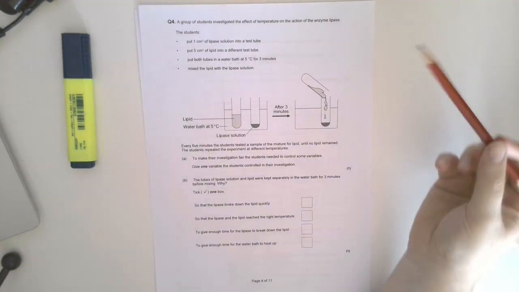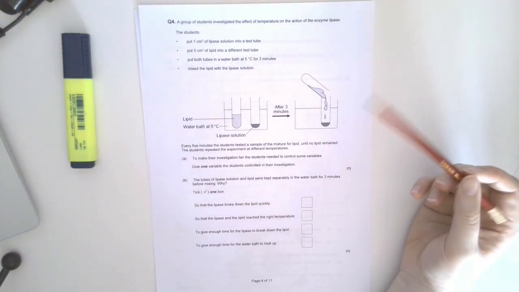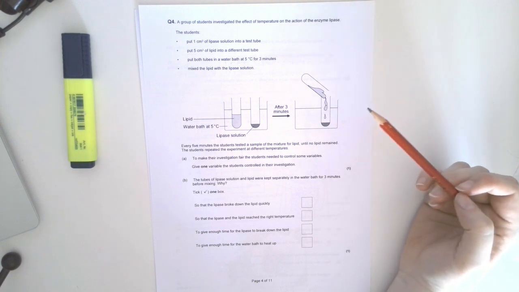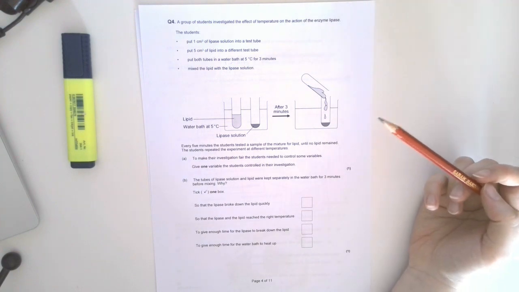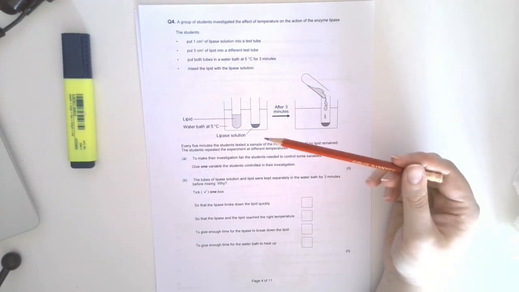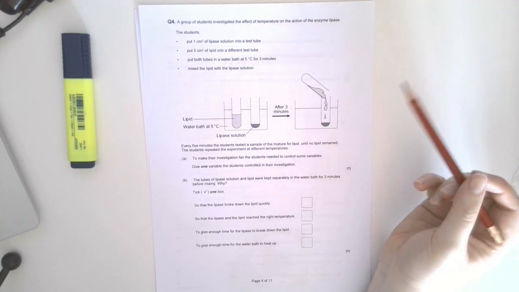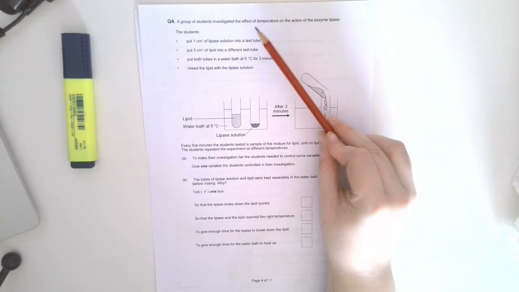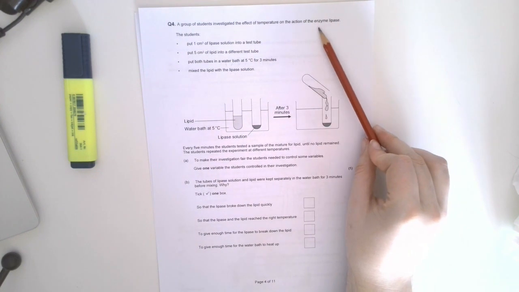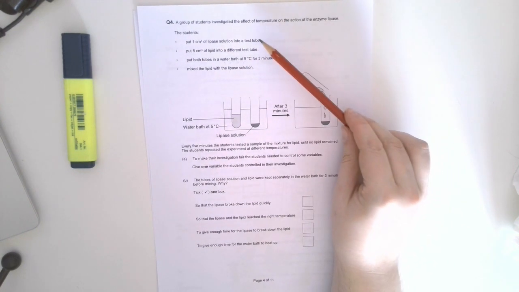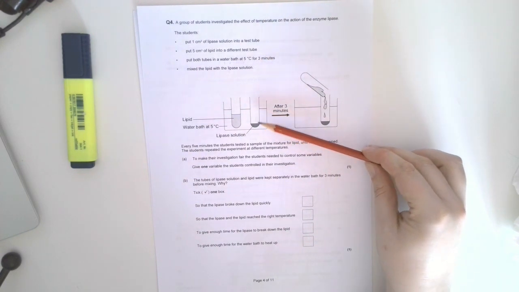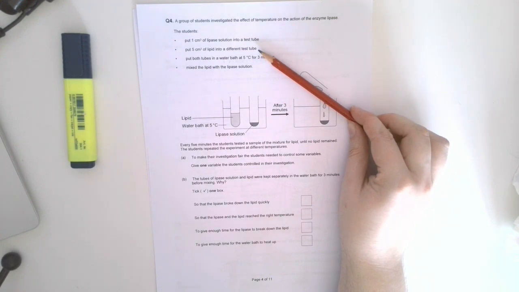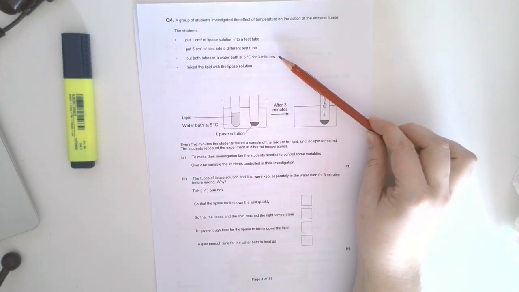Okay, on to question 4. Now this question gives you a little bit of background about an experiment that some students are doing. When you get a question like this, don't be tempted to skip over and just start answering the questions, because you might be missing some key information and end up getting an answer wrong just because you haven't read through it. So they're investigating the effect of temperature on the action of the enzyme lipase. They put 1 centimeter cubed of lipase into a test tube, 5 centimeters cubed of lipid into a different test tube, and put both tubes in a water bath at 5 degrees for 3 minutes.